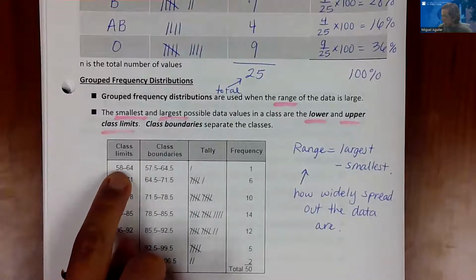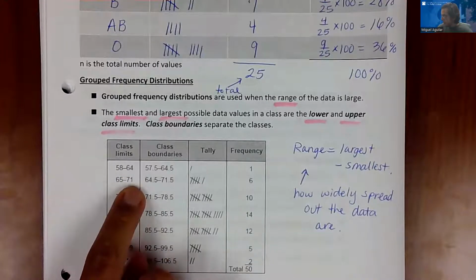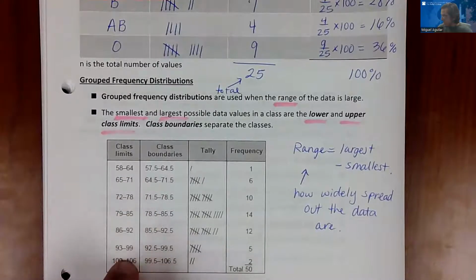The numbers 58 to 64, right? 65 to 71, and so on and so forth. They're going to create these things called class boundaries, which will capture the data values. We'll talk about that in a moment. And then you can go back into the data set, make your tally, and then get your frequency distribution. Okay. But let's talk about class limits a little bit more.